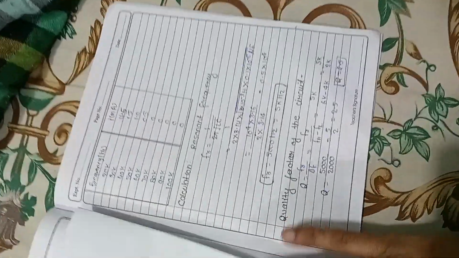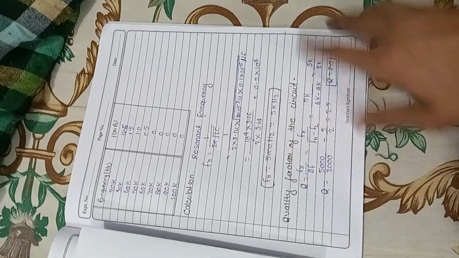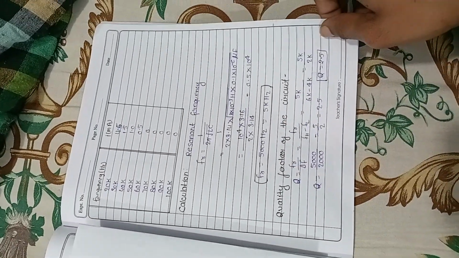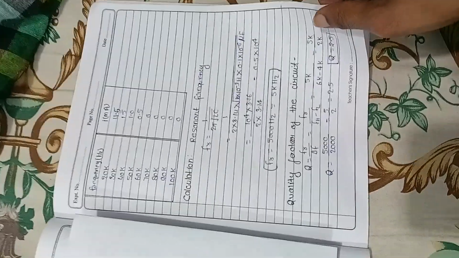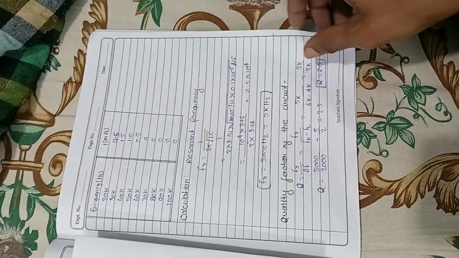Here you can see the resonance frequency is 5 kHz. The quality factor formula is Q equal to fr upon delta f.